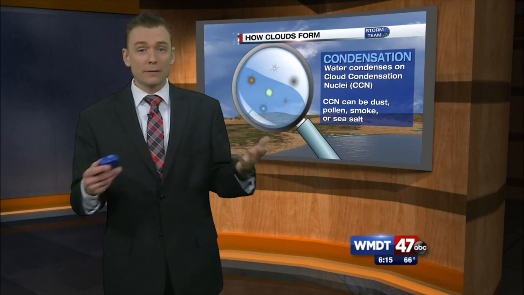Now, also in the atmosphere are microscopic particles called cloud condensation nuclei, or CCN. This includes dust, pollen, smoke, or even sea salt, just to name a few. As that water vapor rises into the air, it cools and condenses onto those CCN, forming tiny water droplets.